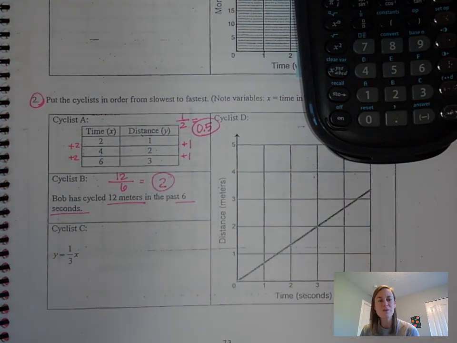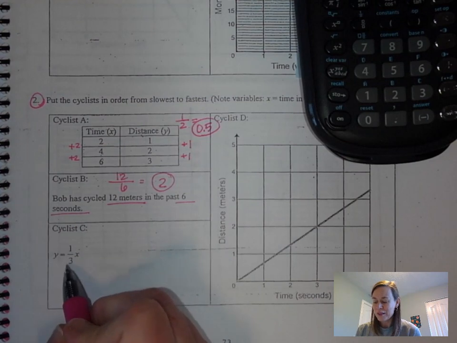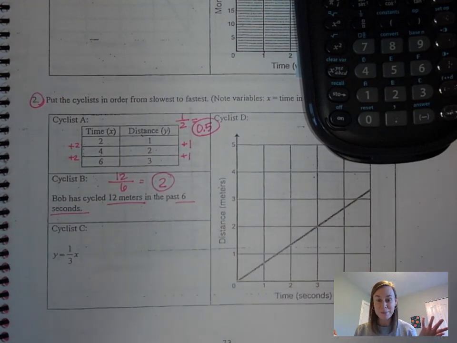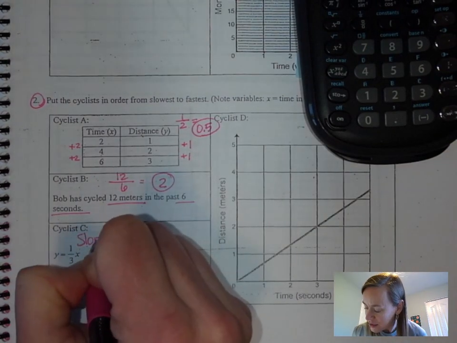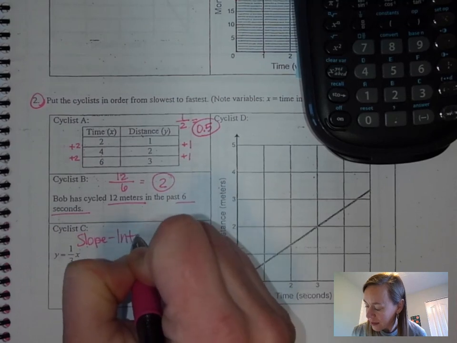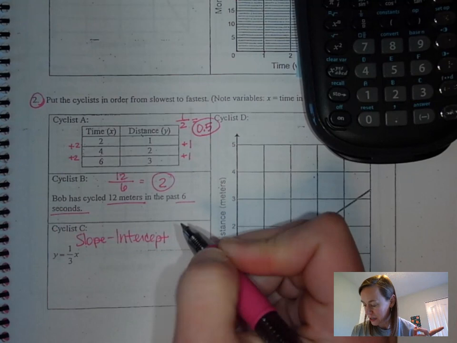Okay, let's figure out the unit rate for cyclist C. Well, look at this. We have y equals 1/3 x. What is this all about? Okay, guys, this is an introduction to something really exciting called slope-intercept form. And it's really cool, and you're about to learn a bunch more about it later in this year.